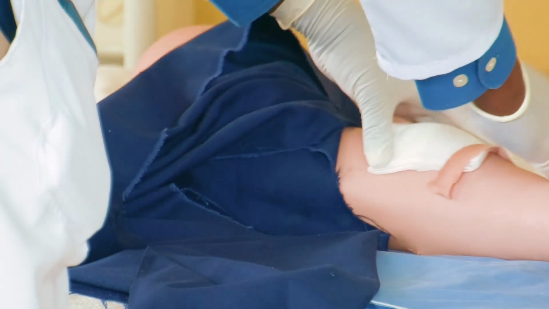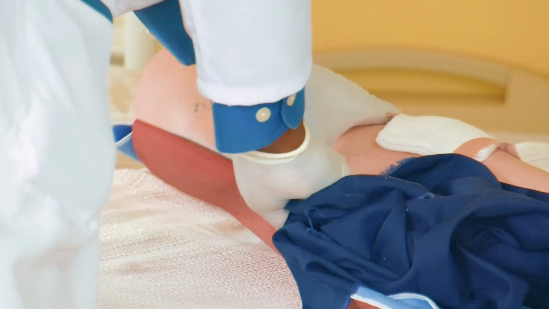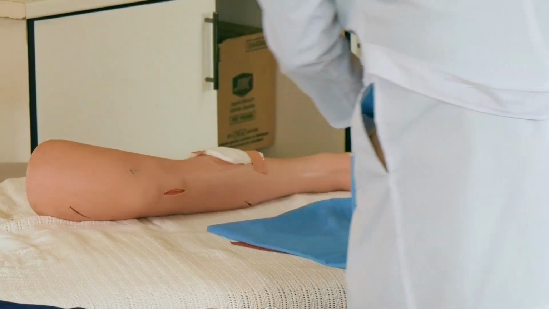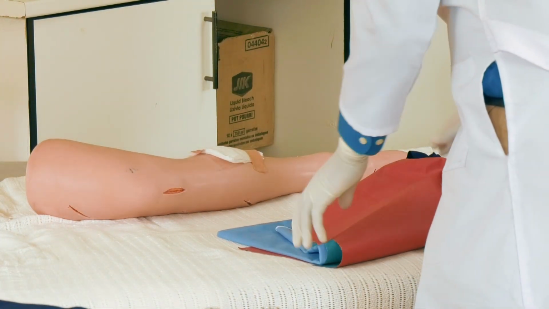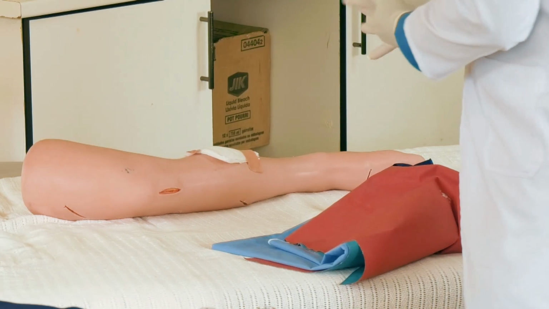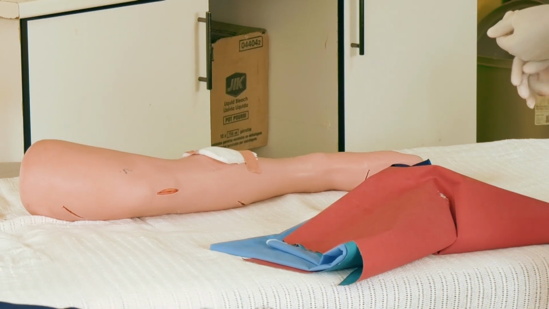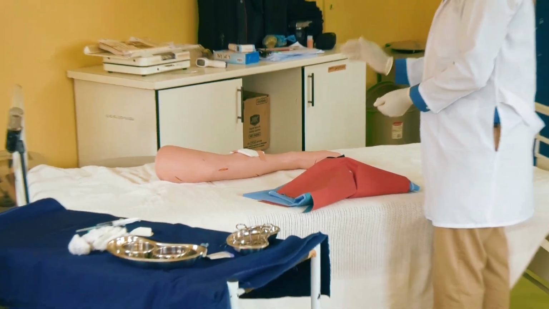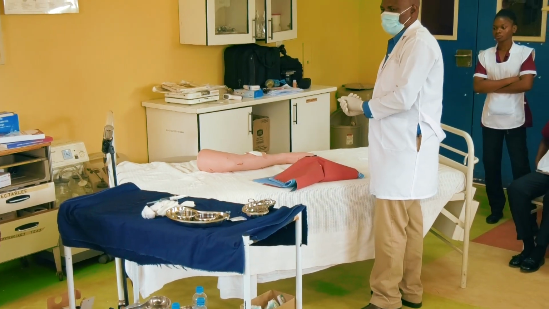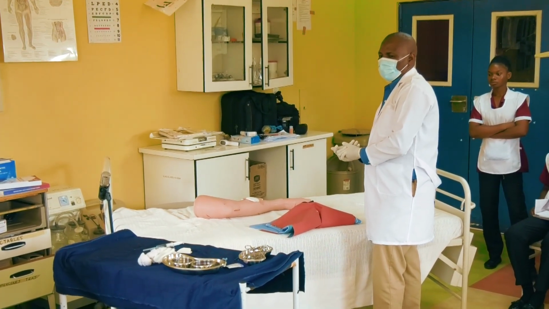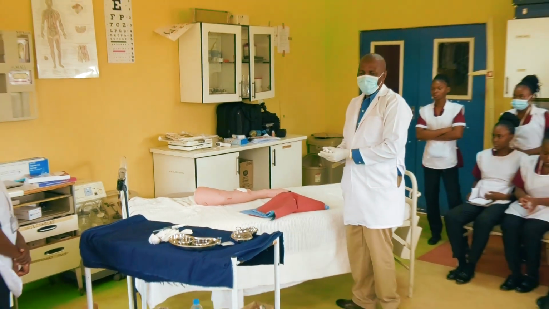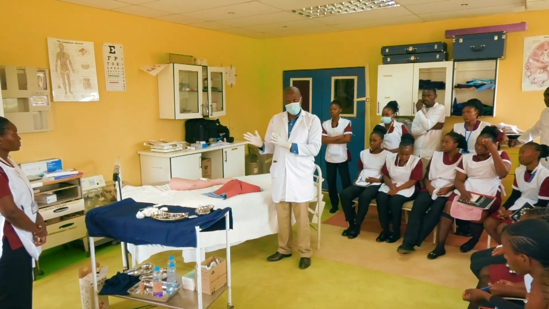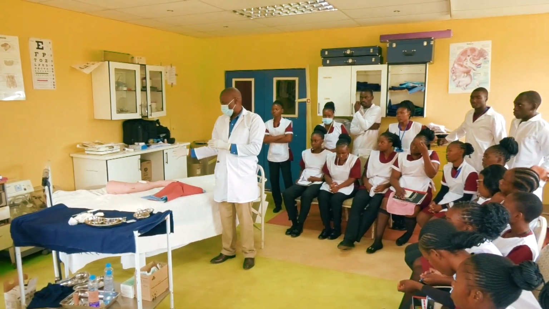Everything secured. Thank the patient for the cooperation. We'll be coming to do this, or you give IEC regarding wound healing and everything else. Then remember, this may be an outpatient. The patient may be going home. Tell them to come back after between 5 to 7 days, depending on the wound.